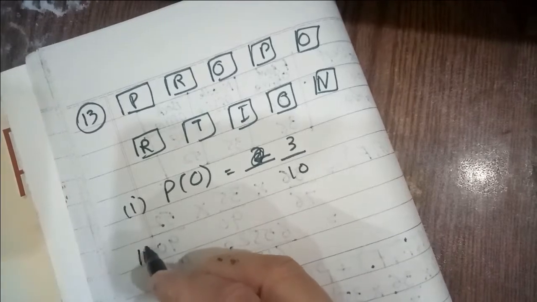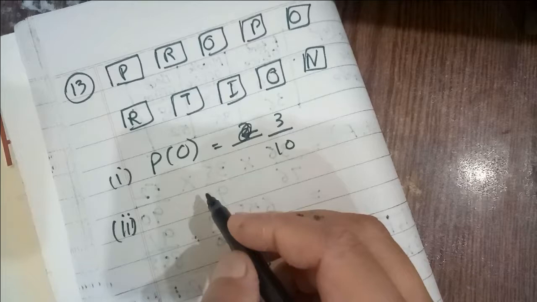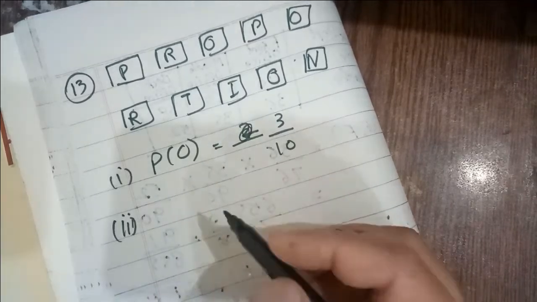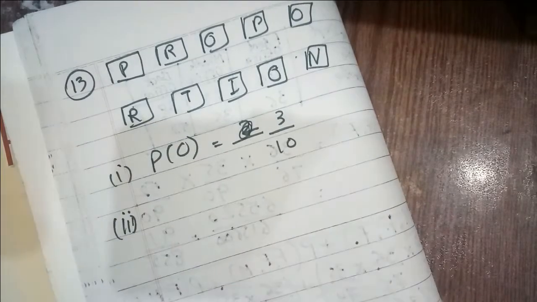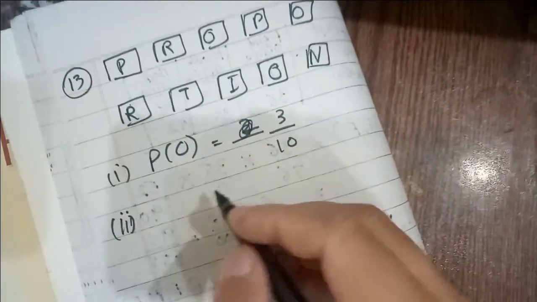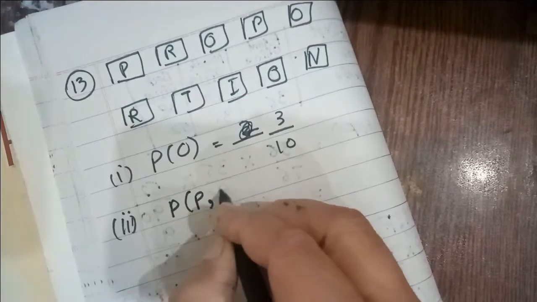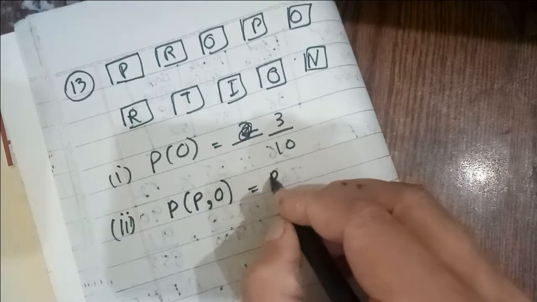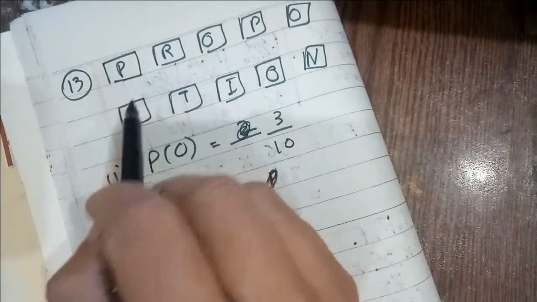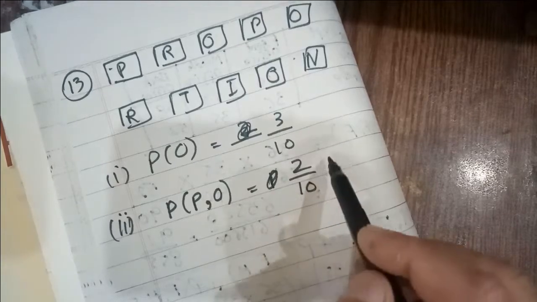Second part, the cards bear the letter P and O in that order. P, O, not in any other order. It is actually the probability of getting P and O. So probability of getting P will be, how many P's? 1, 2. 2 divided by total number of cards 10.